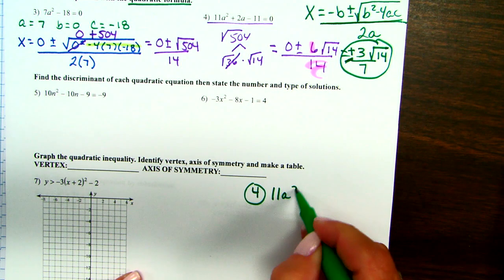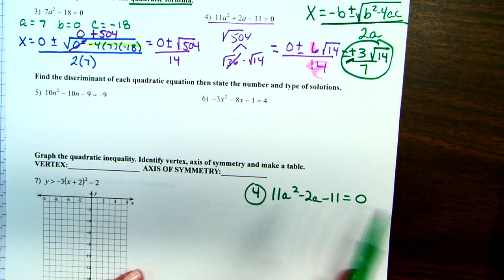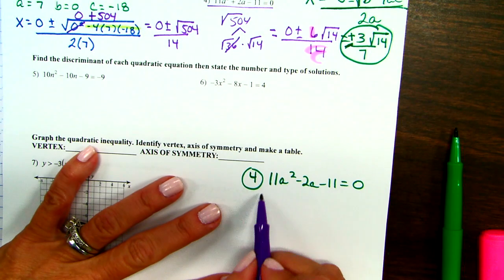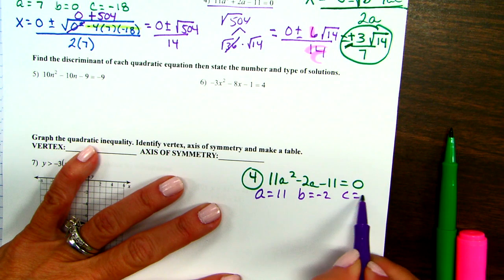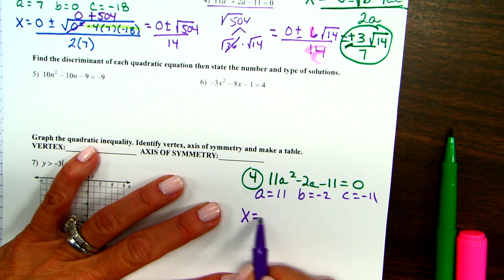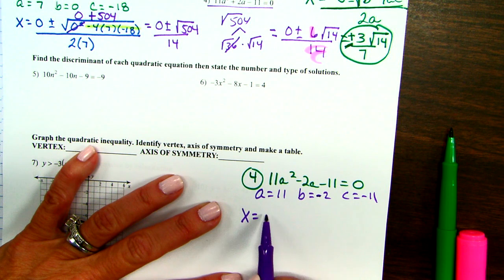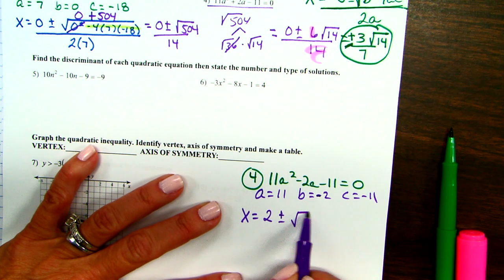11a squared minus 2a minus 11 equals 0. Remember, it has to be in standard form. We have to have everybody on one side together before we can identify a, b, and c. All right, a, b, c, nothing missing. x equals negative b. Now, when I put a negative 2 in with a negative, they cancel out. So we can skip that part.